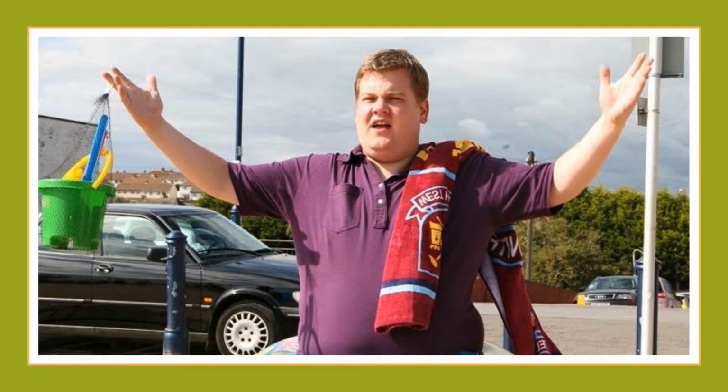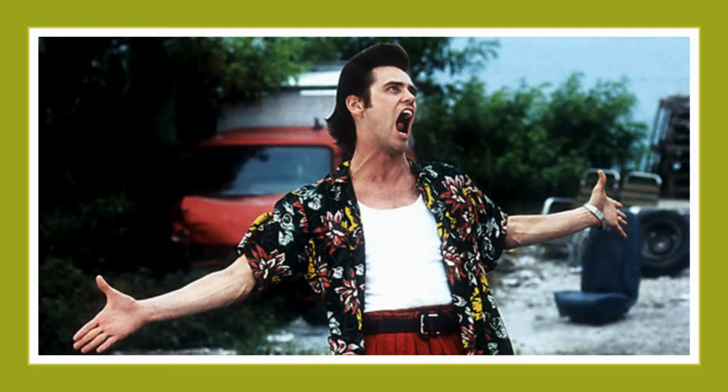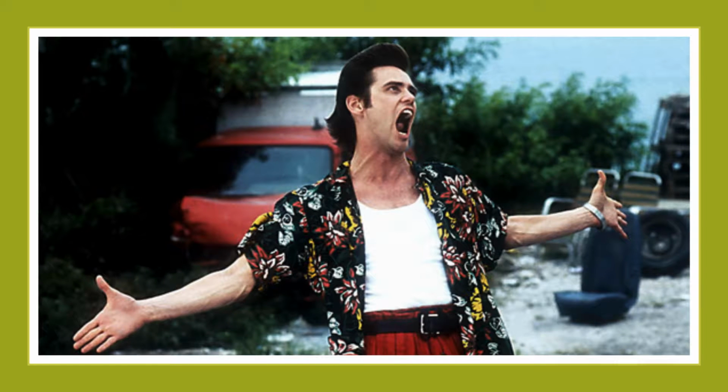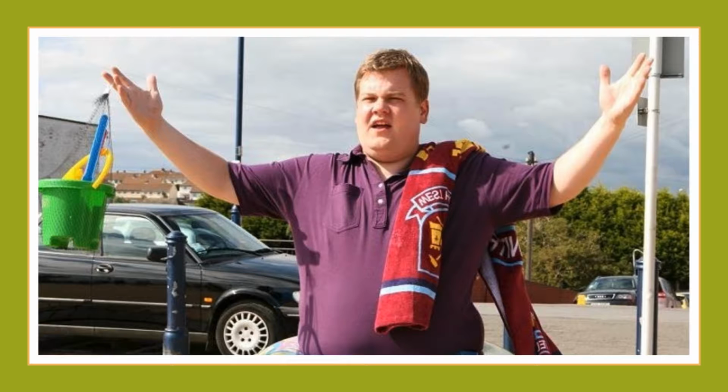The other argument I'd put in favour of James Corden's character, despite his size, is in fact his size. He has more muscle than Ace Ventura. So it might not be down to how much you weigh, but how much muscle you've got to move that weight, and how much strength you've got to move that weight. So I don't know. I genuinely don't know. Maybe one day, somehow, this will happen, and we'll get to see it play out. But this is the sort of thing we need to think about.